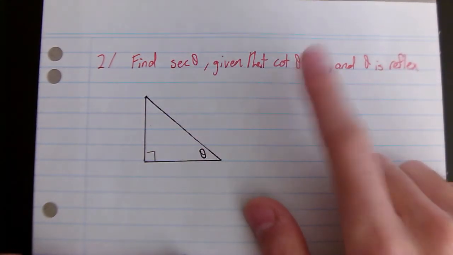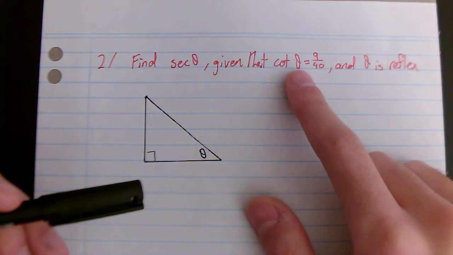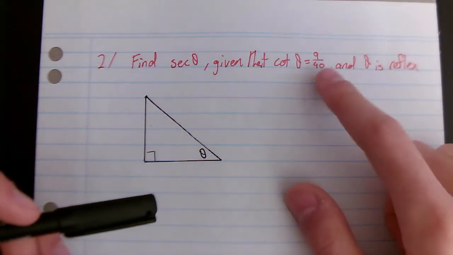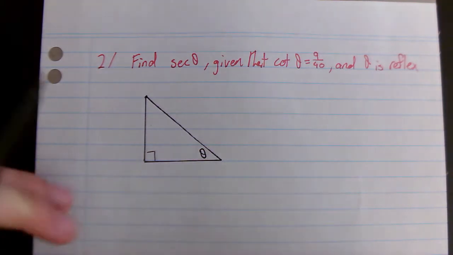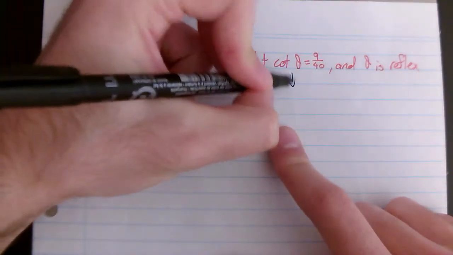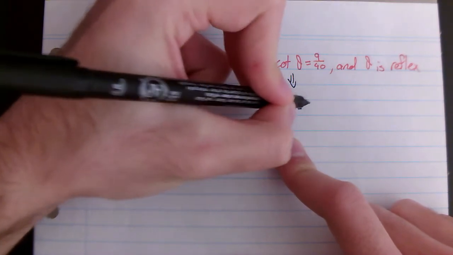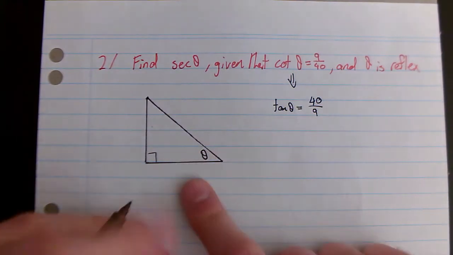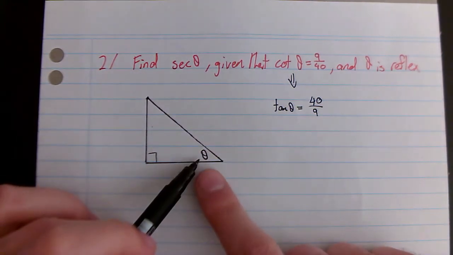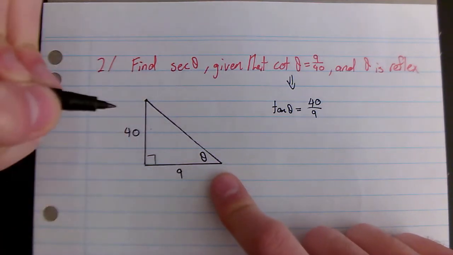We know cot theta is equal to 9 on 40, and ordinarily that would imply that tan theta, because it's the reciprocal, is 40 over 9. And what do we know about tan theta? That's opposite over adjacent. So I'll make a little note down here that tan theta is equal to 40 over 9. That means opposite over adjacent is 40 over 9, so 40 over here and 9 over here.